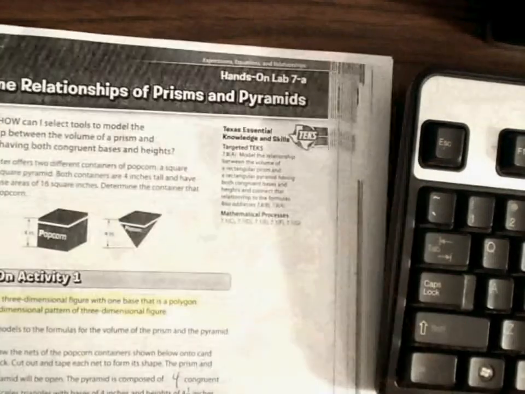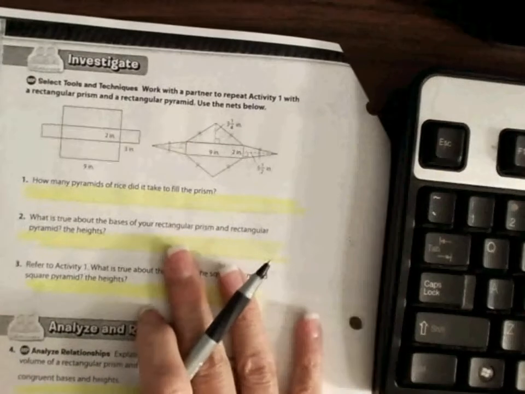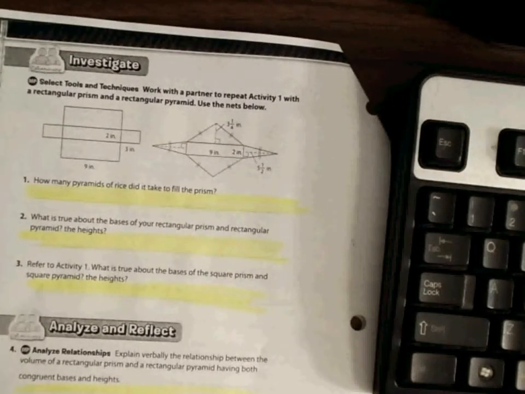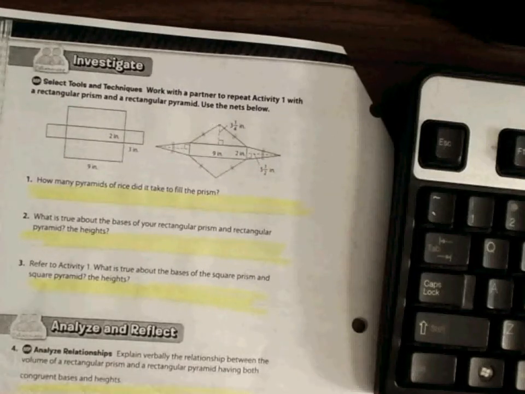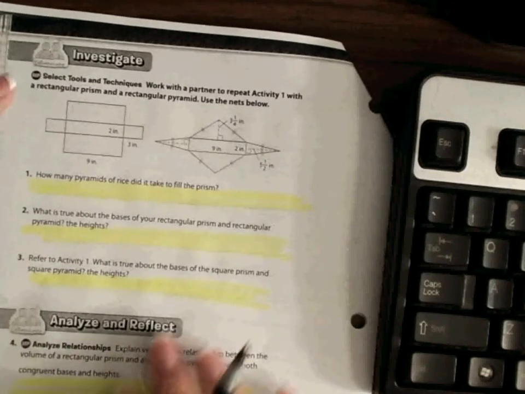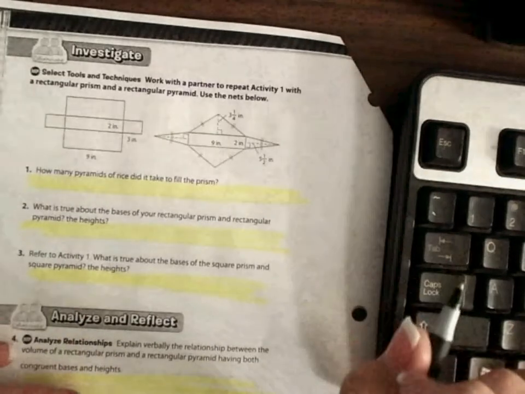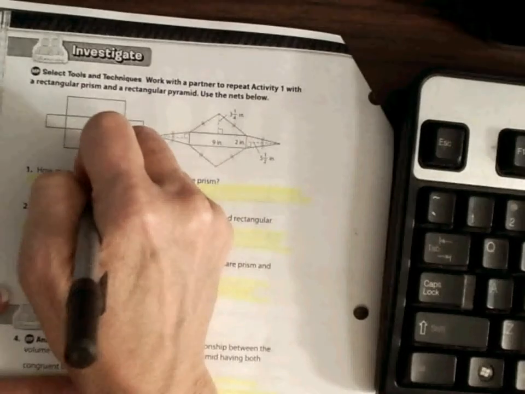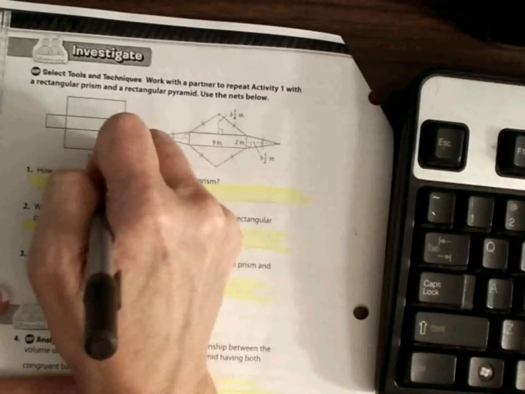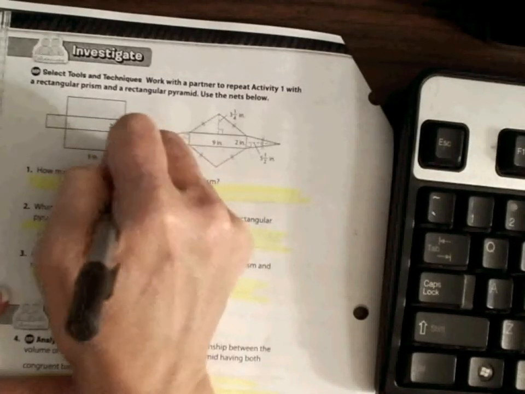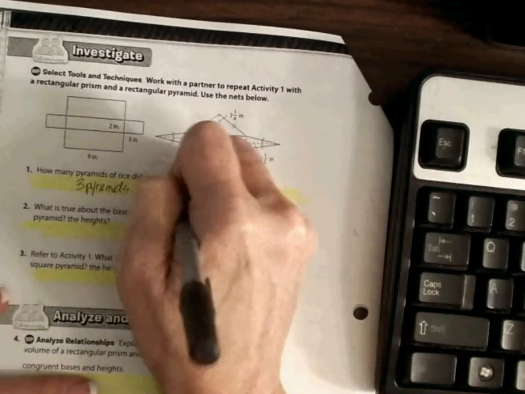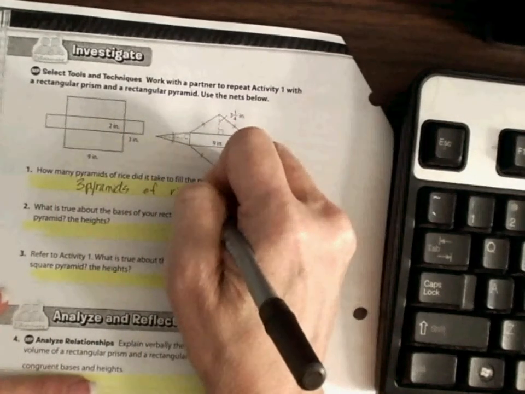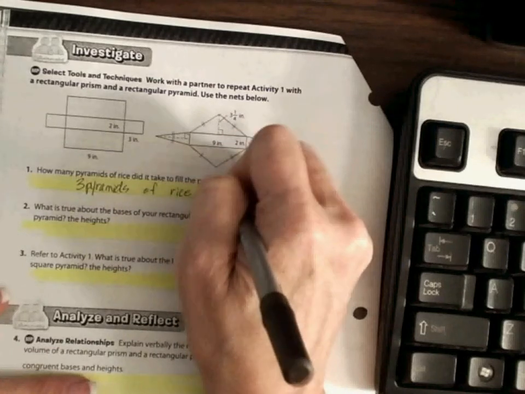Okay, let's go on to the next page. Now we have the nets comparing a rectangular prism and a rectangular pyramid. How many pyramids of rice did it take to fill the prism? It took 3 pyramids of rice to fill the prism.